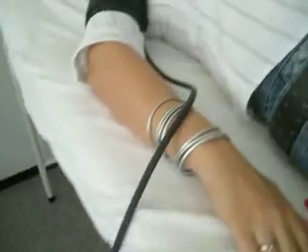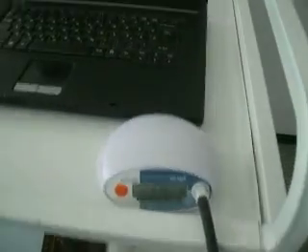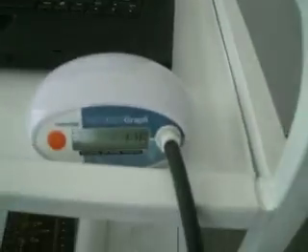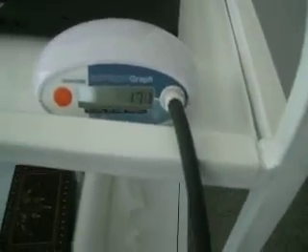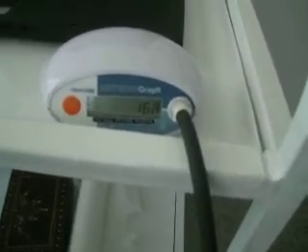In the first phase, a simple blood pressure measurement will be performed. And this is a very nice feature of the device, that you can see the registered oscillation online.